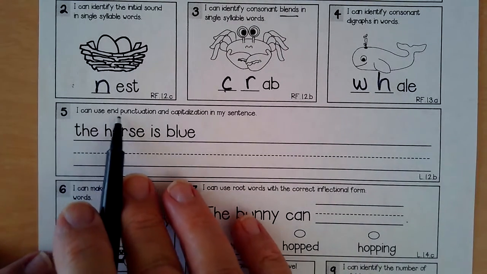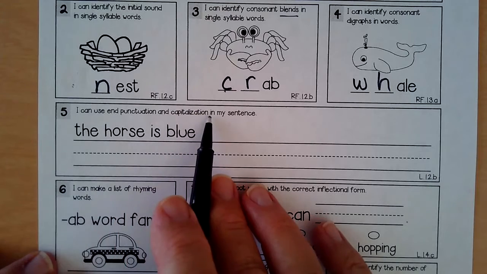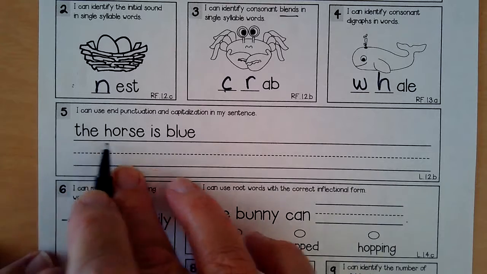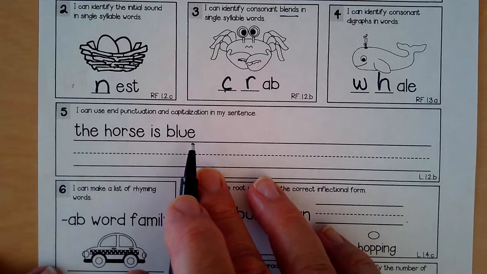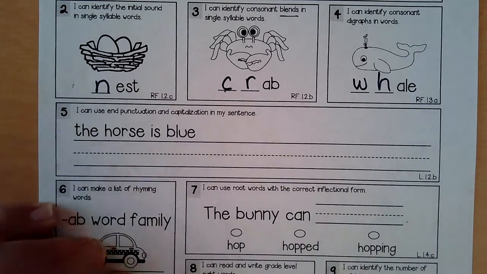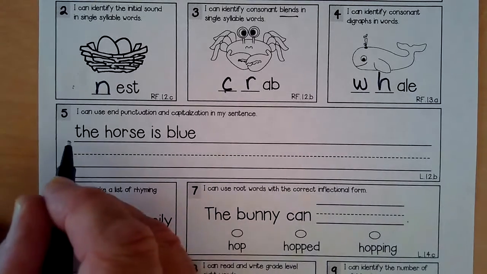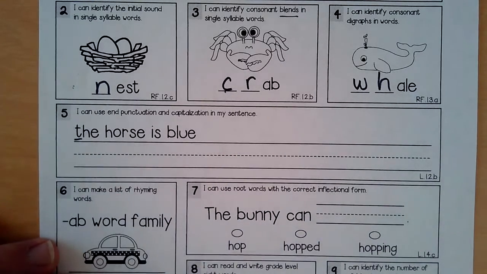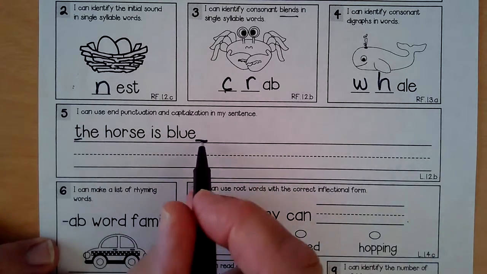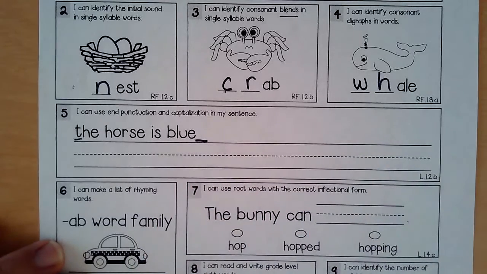All right. Number 5. I can use end punctuation and capitalization in my sentence. Now, boys and girls, this sentence was written by somebody and they did not finish it completely. So we need to make sure that it gets finished and we need to make sure that it gets started the right way. I know that all of my sentences need to start with capital letters, so we'll need to fix that. And I also know that all of my sentences need to end with some sort of punctuation, so we need to fix that.